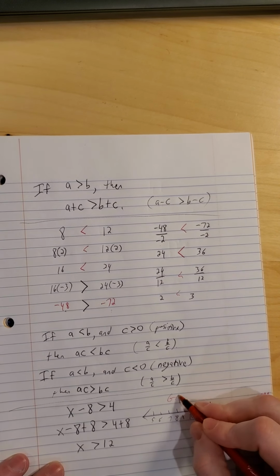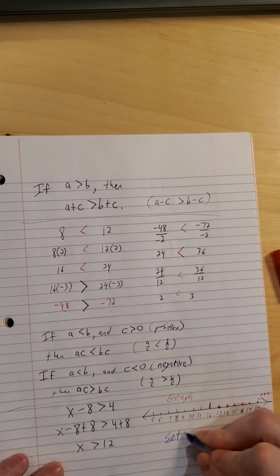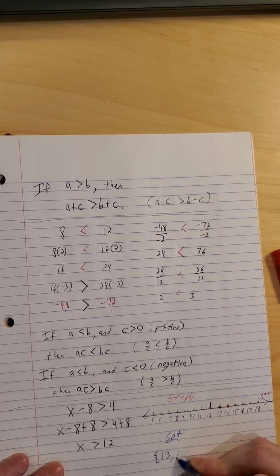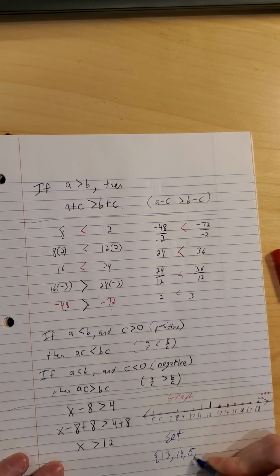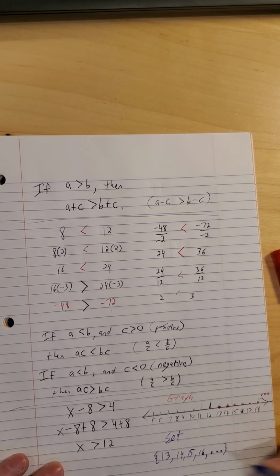So if they want the graph, that's what our graph looks like. If they want a solution set, our solution set starts at 13. So 13, 14, 15, 16, that's enough to show the pattern. So then we do our ellipsis.